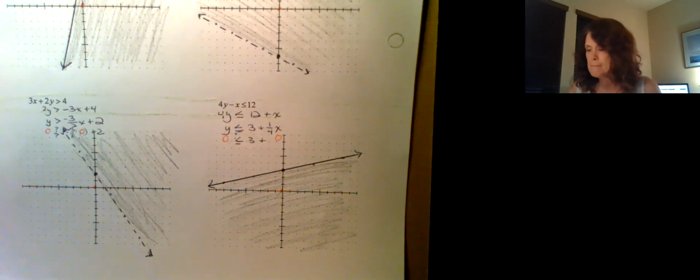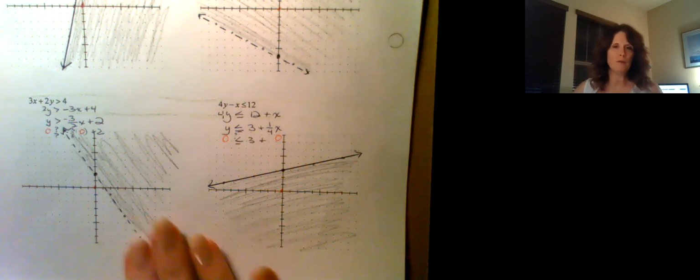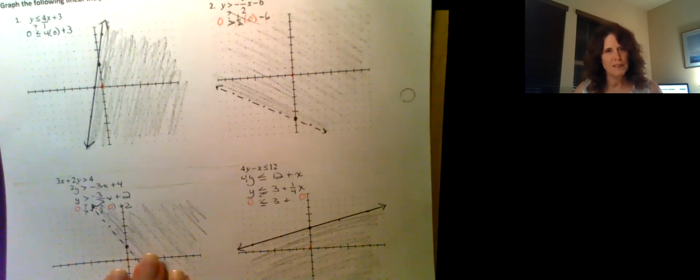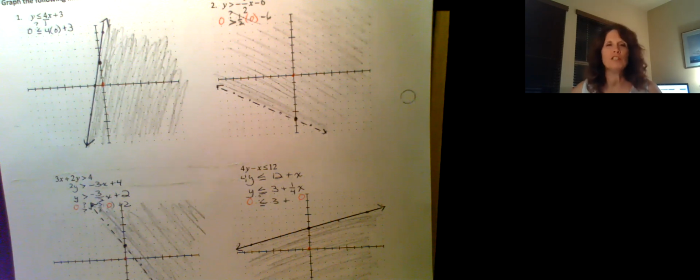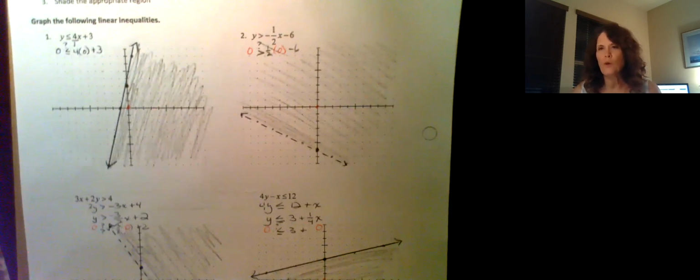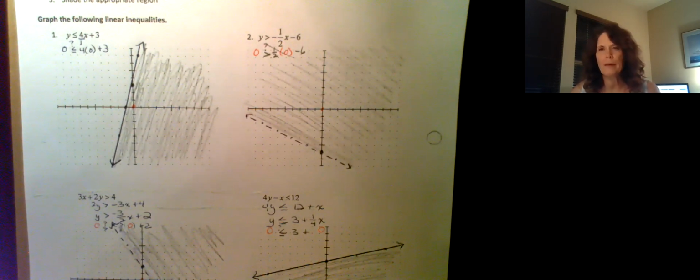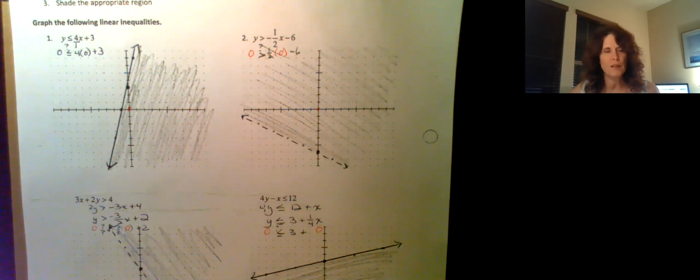Okay, now some people are able to figure out what side of this line to shade just based on the inequality symbol. I didn't want to talk about this till the very end, but if we look at this, we have y is less than or equal to. So from our graph, we want, including this line, all of the y values that would be less than those on this line.